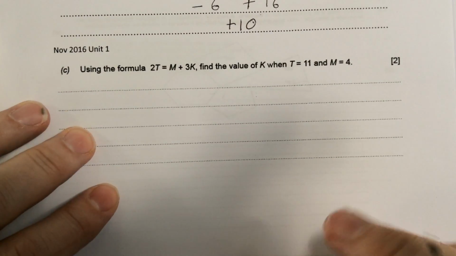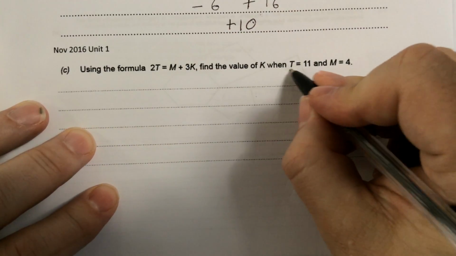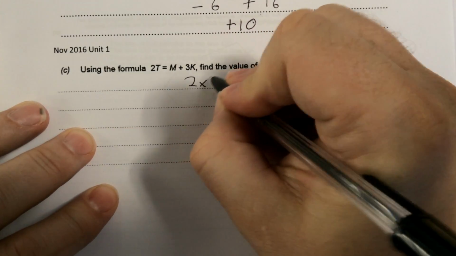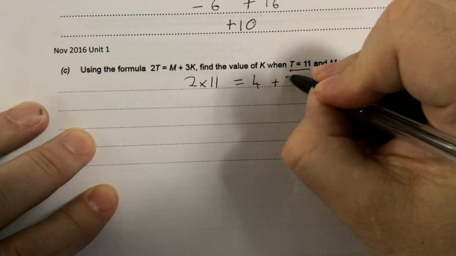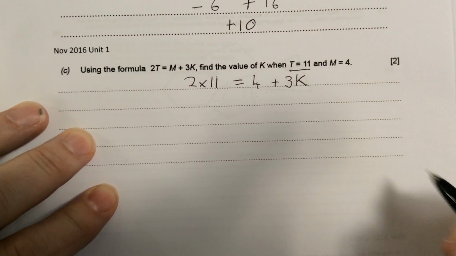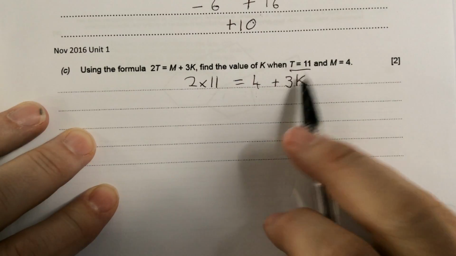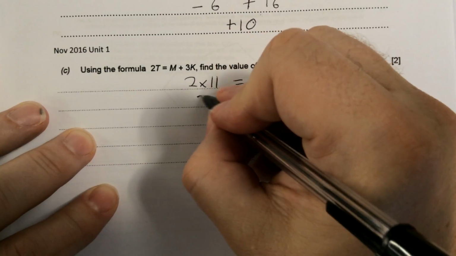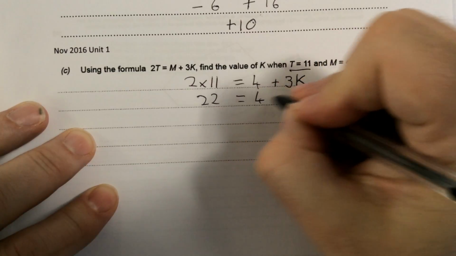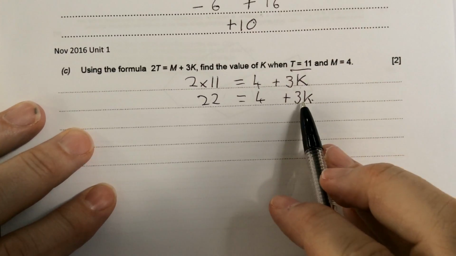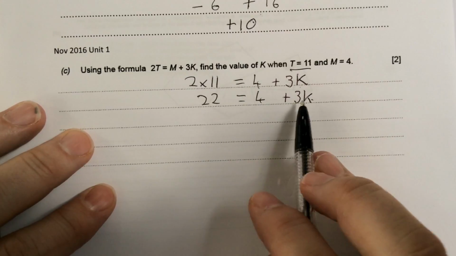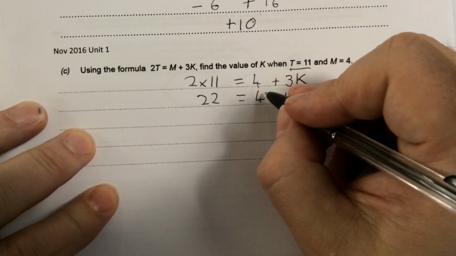The third one, you have 2 times t, and t is 11. So 2 times 11 is equal to 4 plus 3k. So we want to find what 1k is. So 2 times 11 is 22. So 22 is equal to 4 plus 3k. This 3k must be 18 then, because the equations must balance, and 18 add 4 is 22.